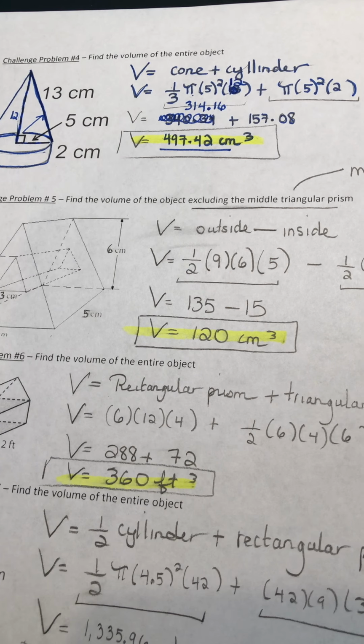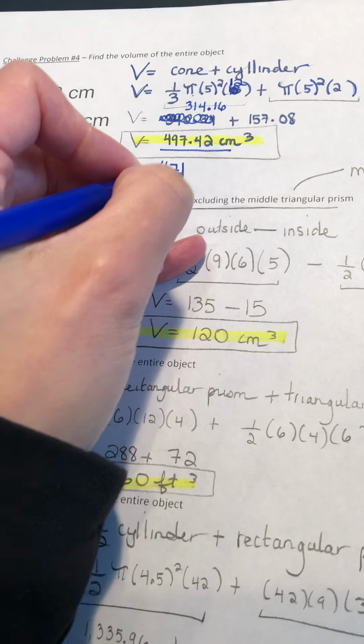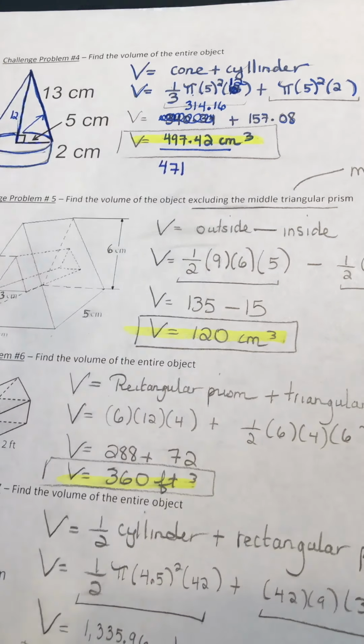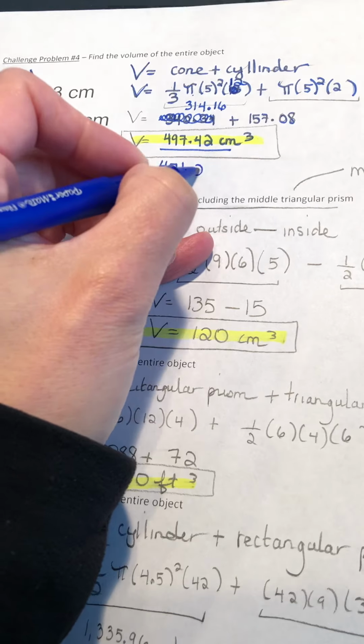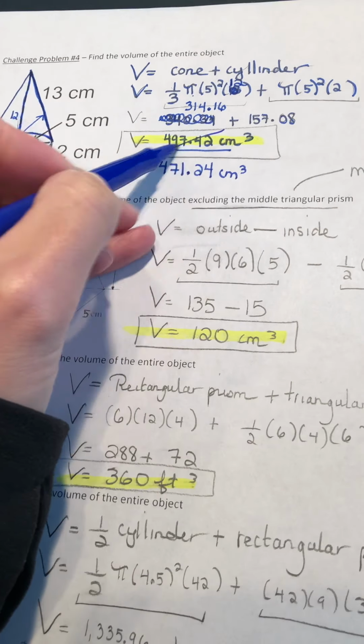So what I'm going to do is add those two numbers together, and I get roughly 471-ish, right? So 314 plus 16 plus 157.08, 471.24 centimeters cubed.